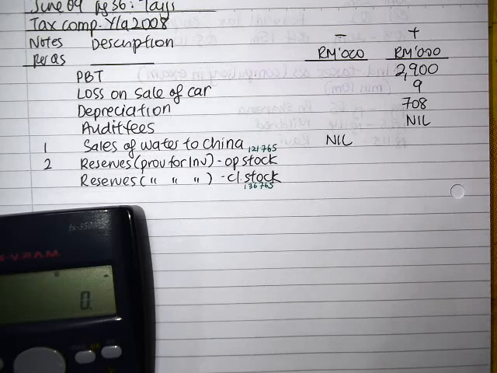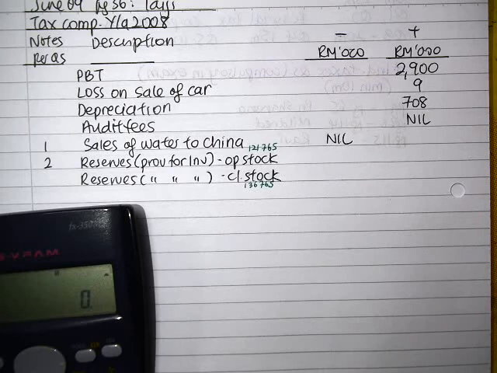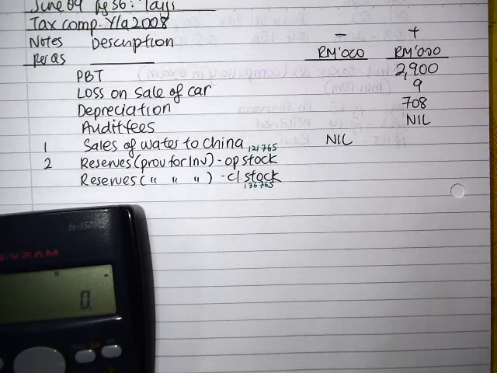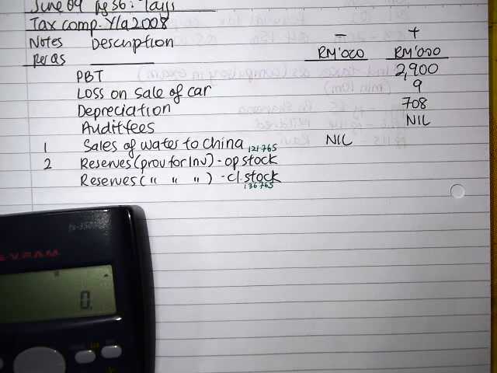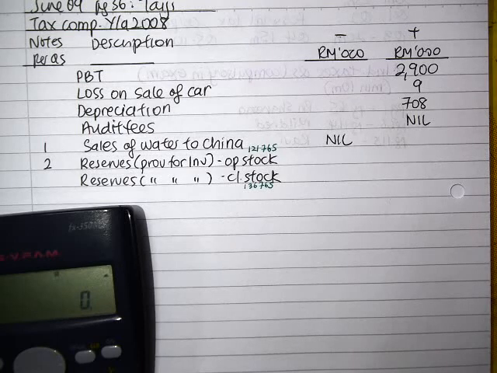When you provide something, is it an expense or an income? Expense, right? When you make a provision against your closing stock figure, your closing stock figure gets smaller, so your profit goes down.